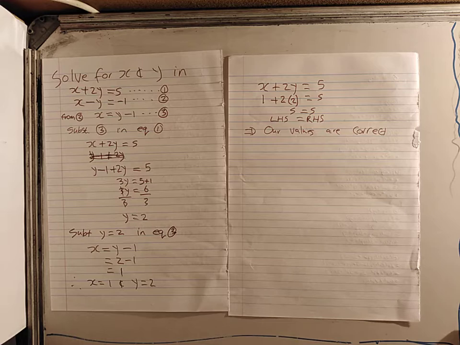If they want you to use substitution method, they will say, use substitution method. But sometimes they won't say, then you will have to decide. It will be entirely up to you to decide whether you want to use elimination method or substitution method. And here we are just using substitution method. All right. So this is how we approach.